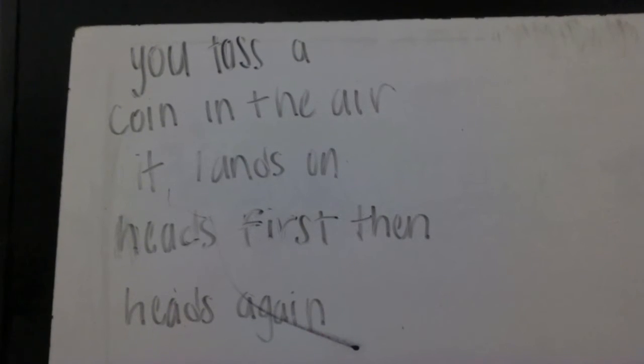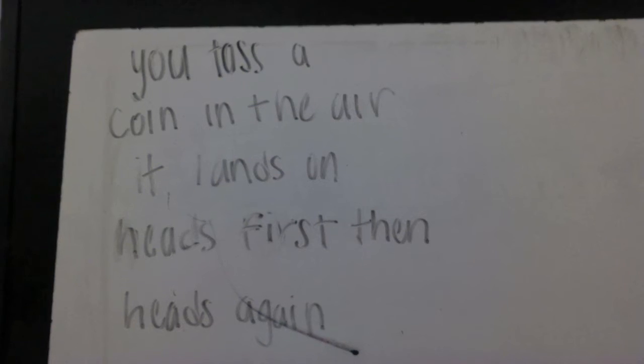You toss a coin in the air, it lands on heads first, then it lands on heads again. This event would be independent because when you first toss the coin, it does not affect the second time you toss the coin.